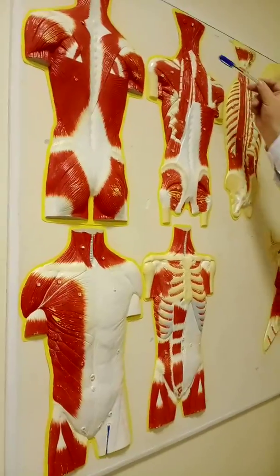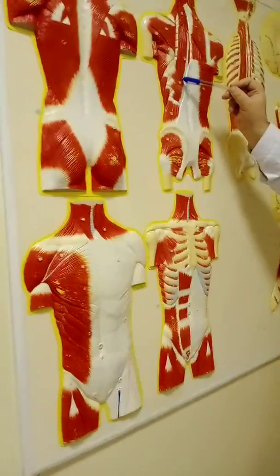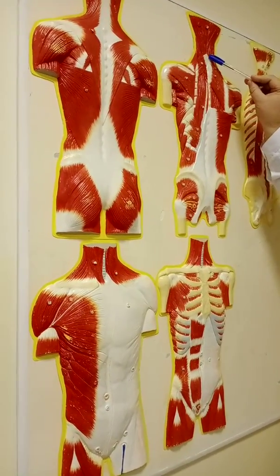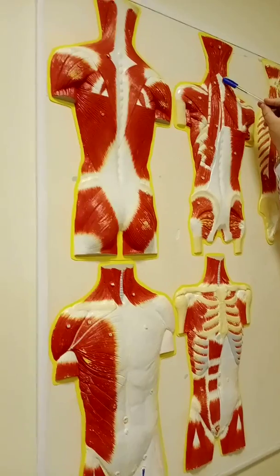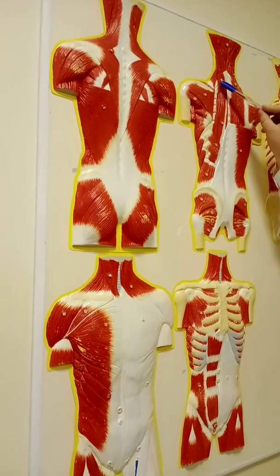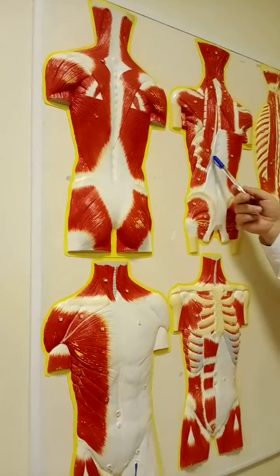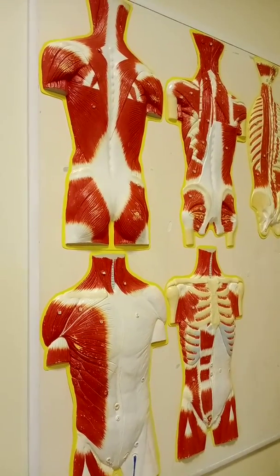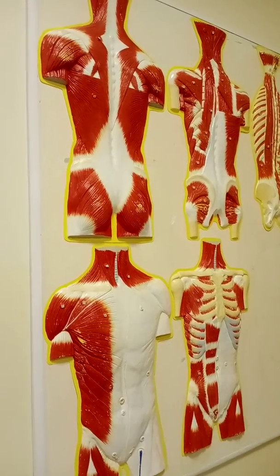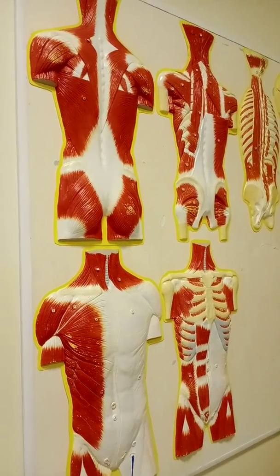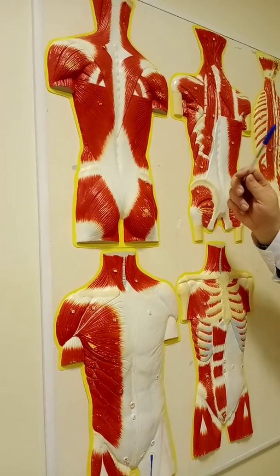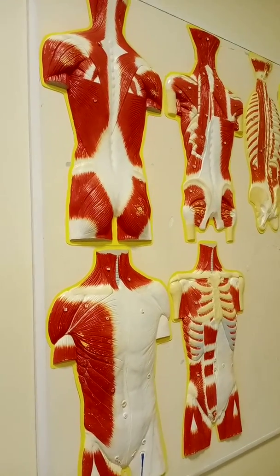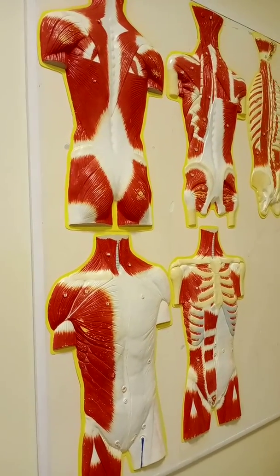Musculus serratus posterior superior and musculus serratus posterior inferior. The superior muscle starts from spinous processes of the lower two cervical and upper two thoracic vertebrae and attaches to the upper four ribs. The inferior muscle starts from spinous processes of the last two thoracic and upper two lumbar vertebrae and attaches to the lower four ribs. The superior muscle lifts ribs, the inferior muscle moves ribs downward in time of expiration.